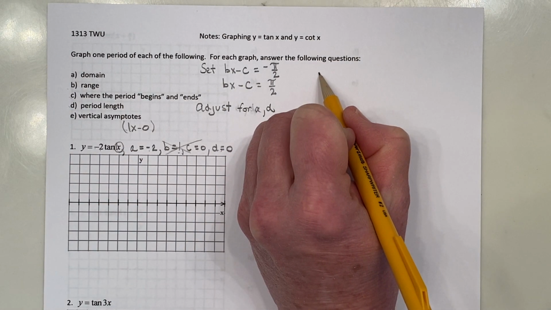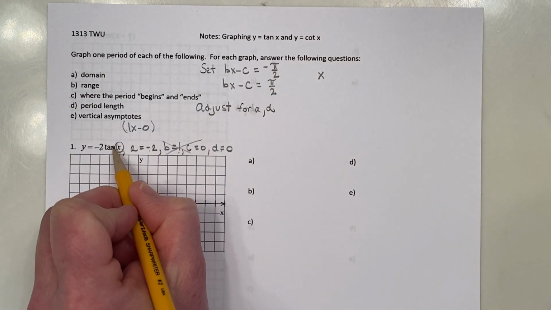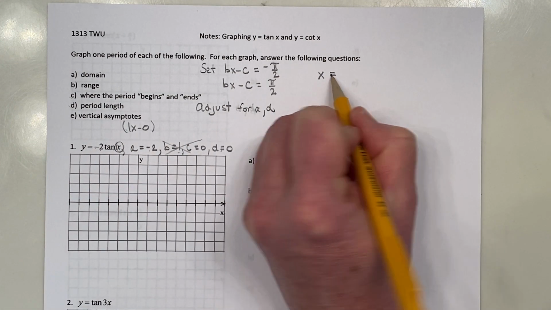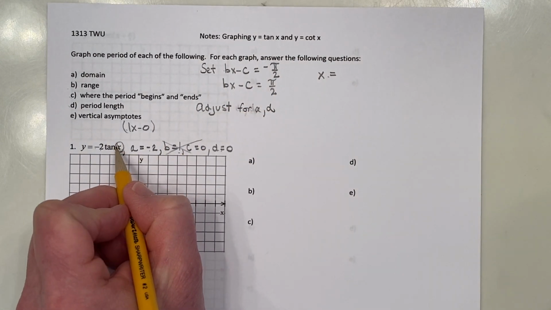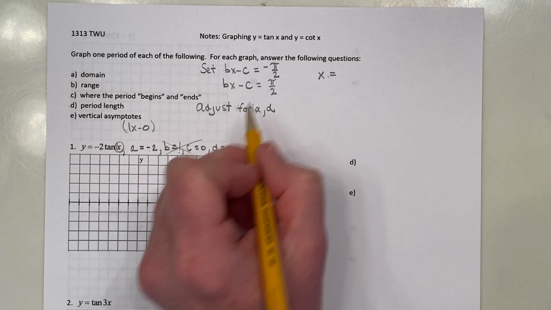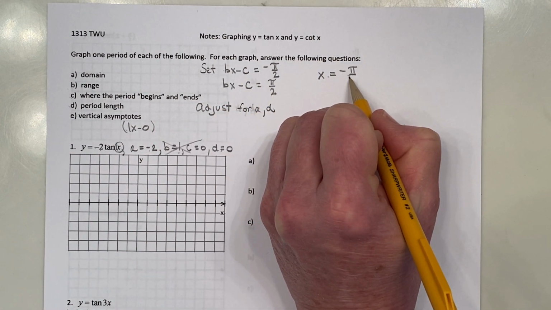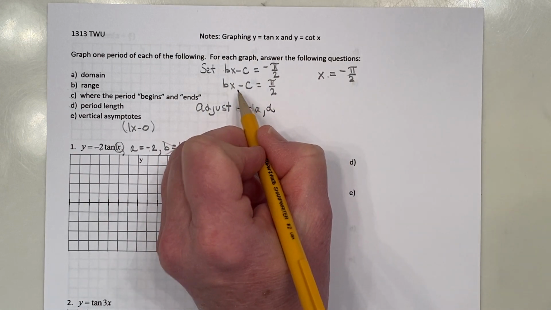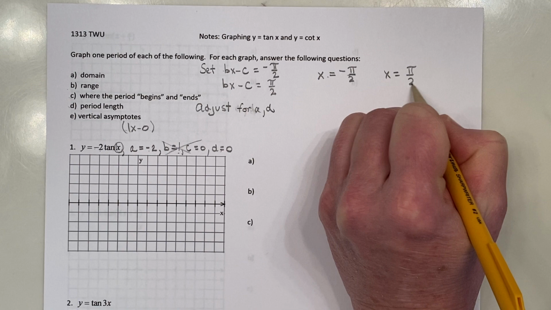All right, so this is how we'll start. We'll say, okay, well, bx minus c, which is really x, because b is 1 and c is 0, we're going to set equal to negative pi over 2. And then we're also going to set that same x equal to positive pi over 2.